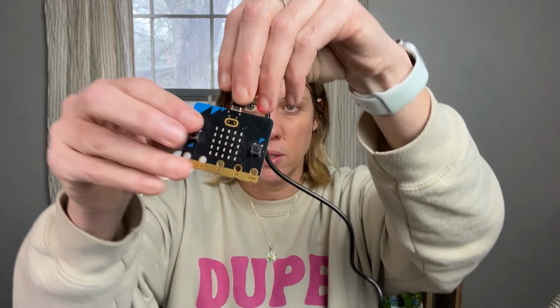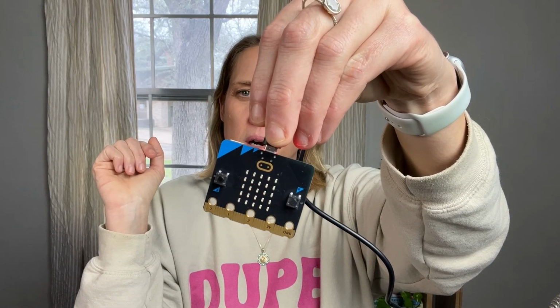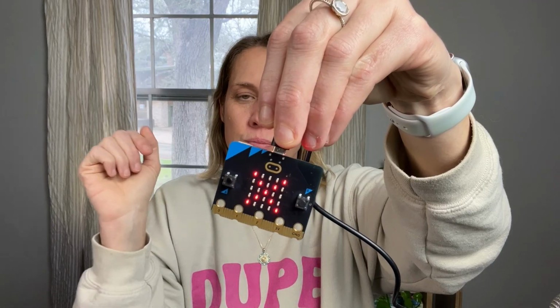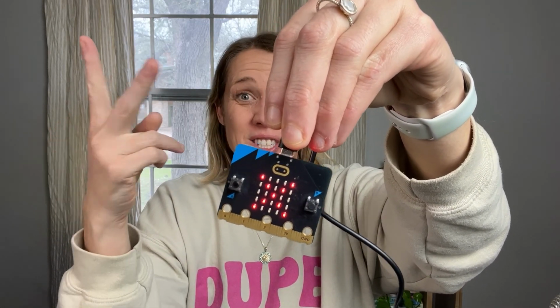So it's downloading, or maybe it's downloading. All right. And let's see what this looks like. 1, 2, 3, 4. That was a 4. 1, 2, 3. That was just a 2. So it's a random countdown timer.